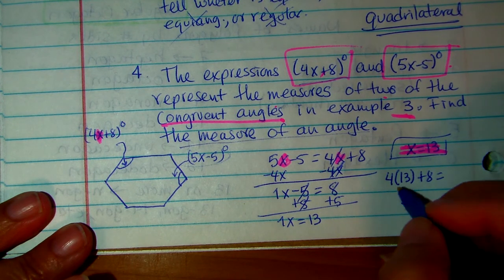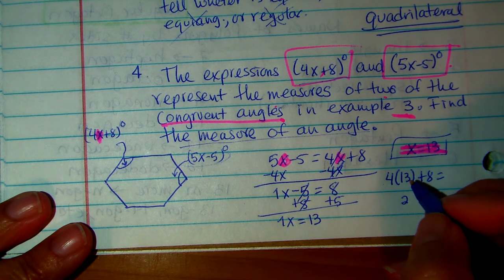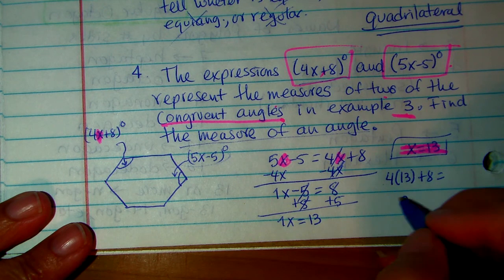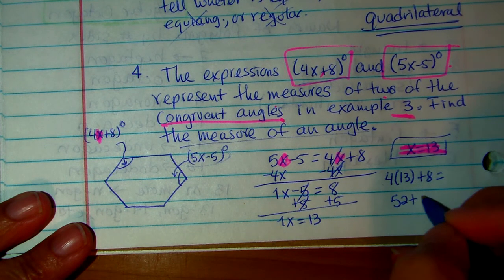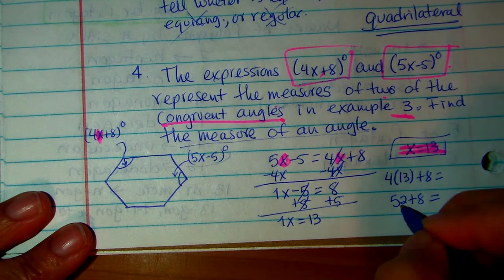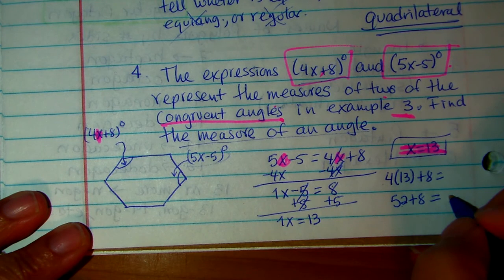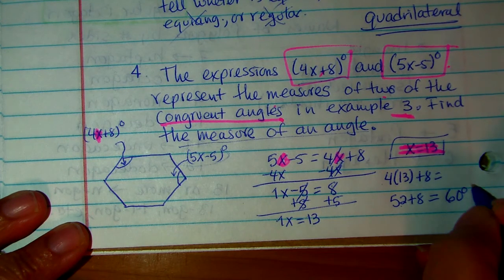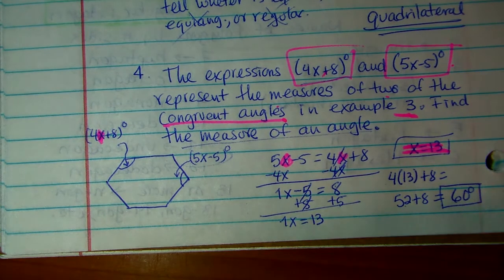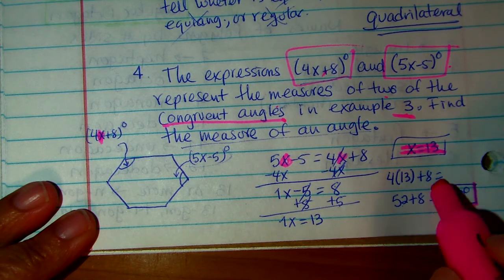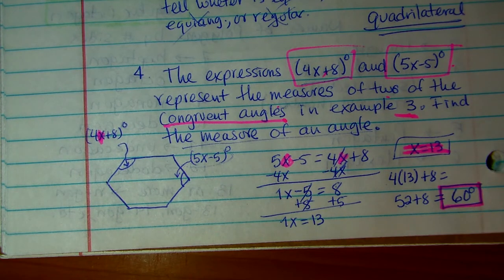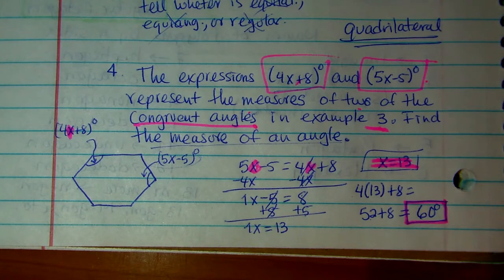We have 1. 4 times 1 is 4, plus 1, that's 5. Plus 8. This gives me 52 plus 8 gives me 60 degrees. And the measure of the angle is 60 degrees. Okay? So those are the examples.